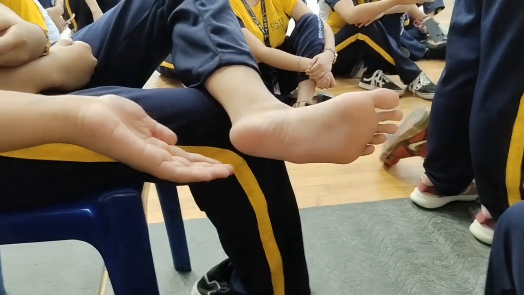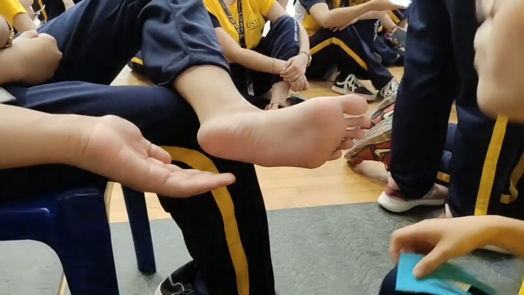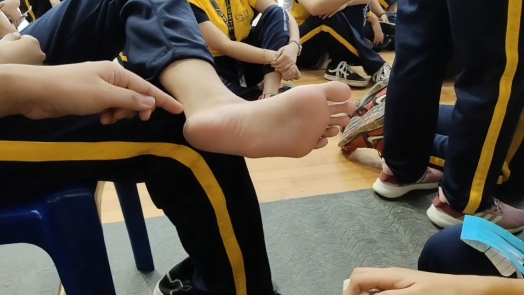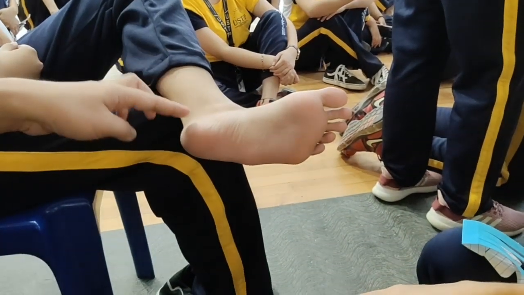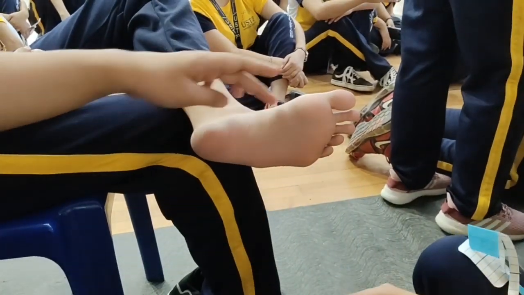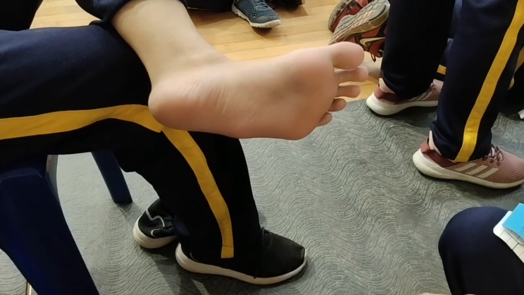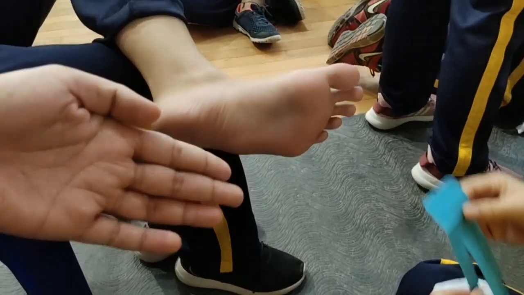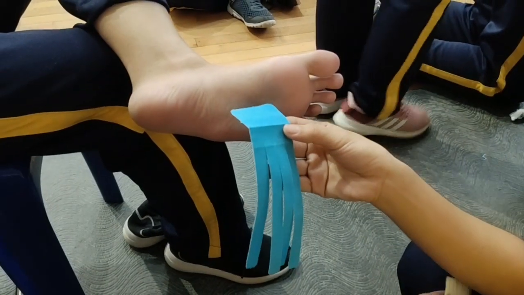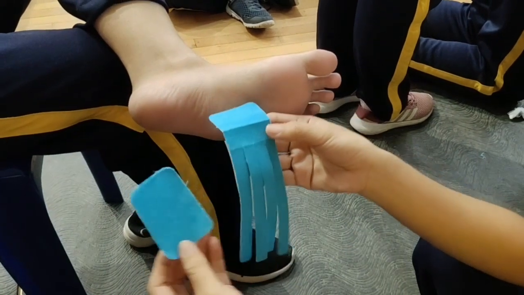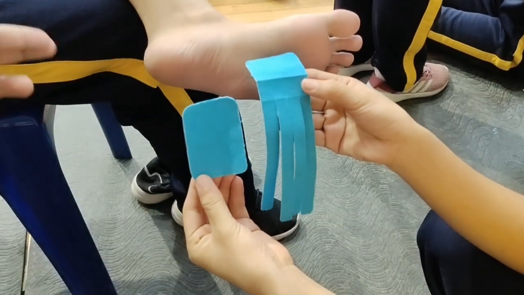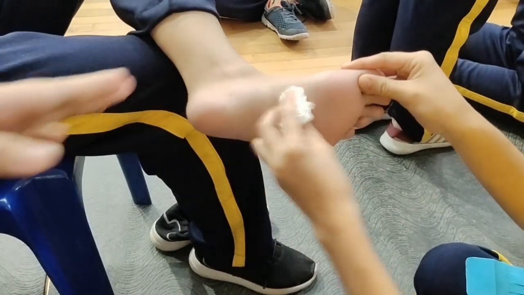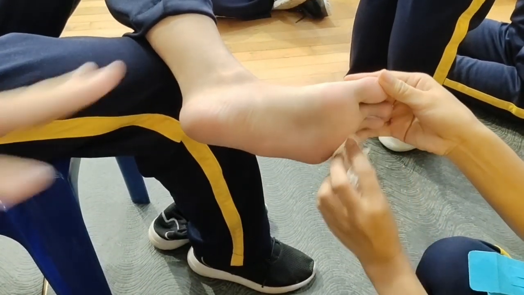So the condition is recognized by pain in your heel and the arch of your foot. The tape that we need for taping plantar fasciitis is first a dendrite-cut tape and also a small I-shaped tape. First, dry the foot so that there is no moisture.